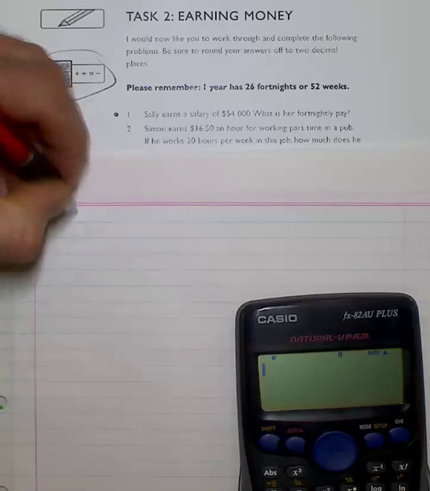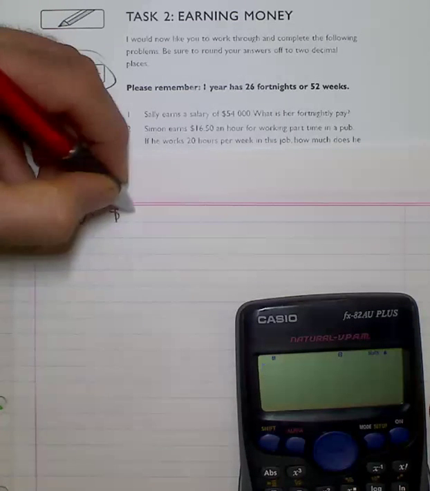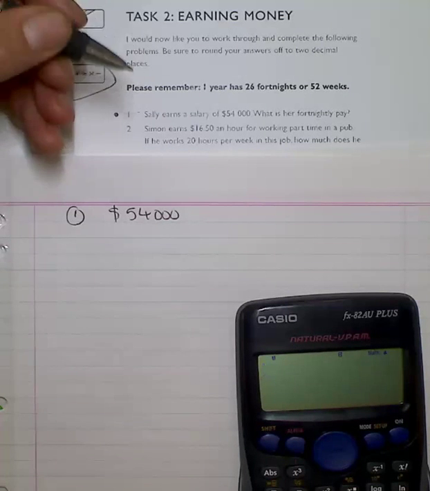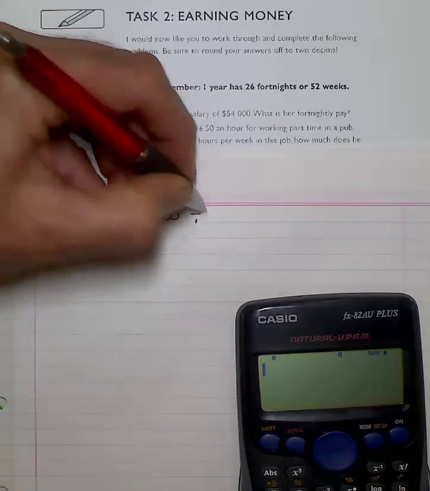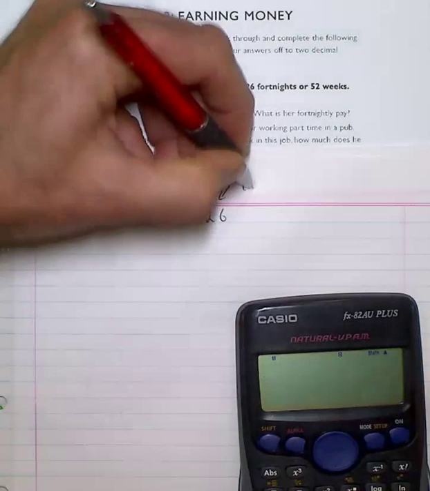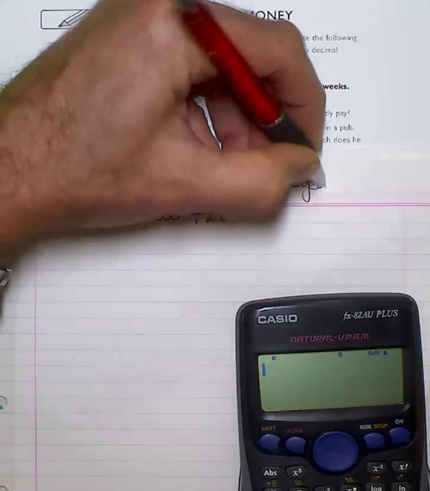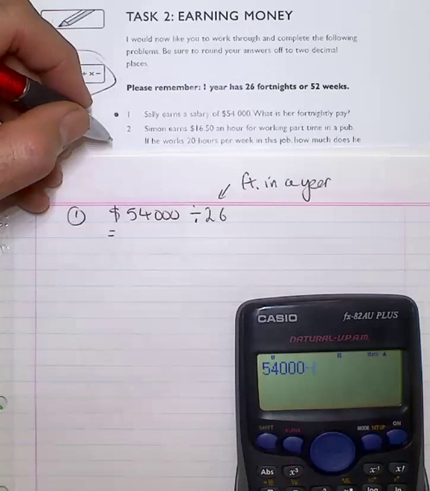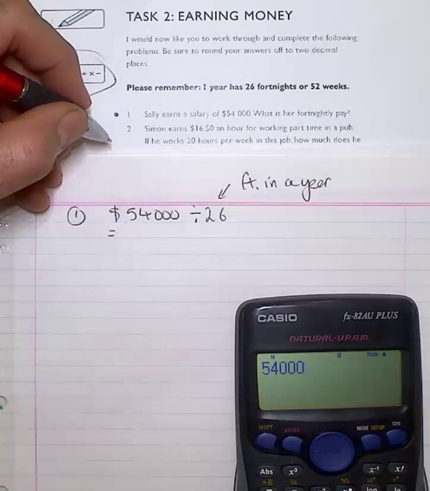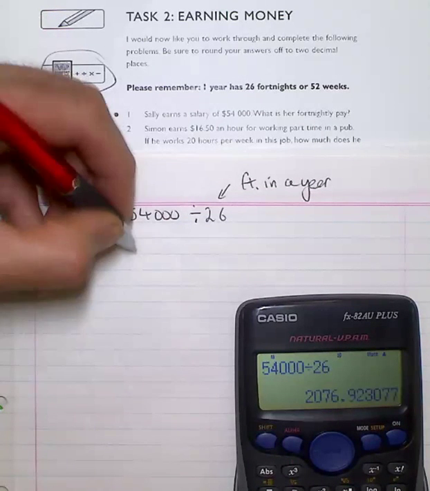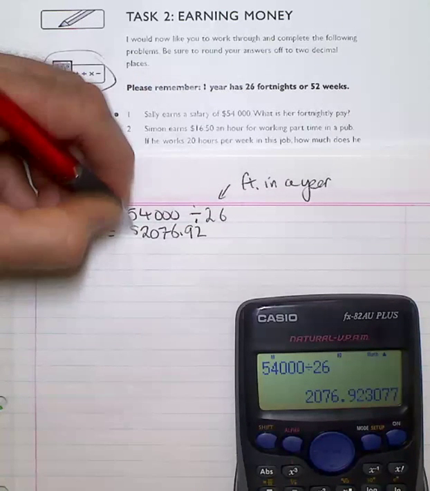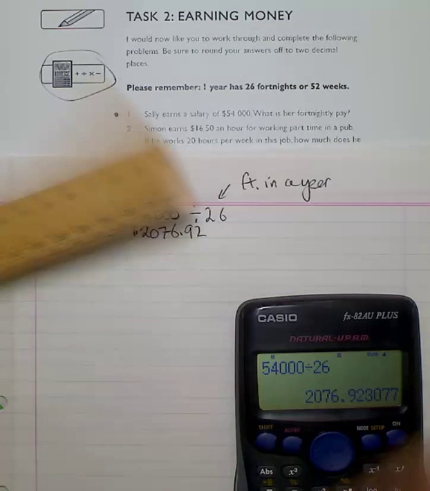Question 1, Sally earns $54,000 per year. Now that's divided up into fortnightly for her pay. So divide by 26, it's fortnights in a year. And when we do that on the calculator, we end up with 2,076.92.